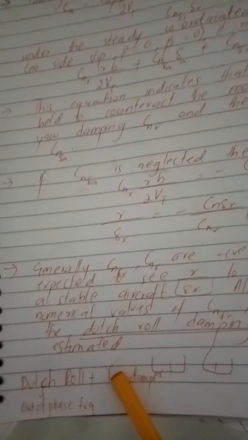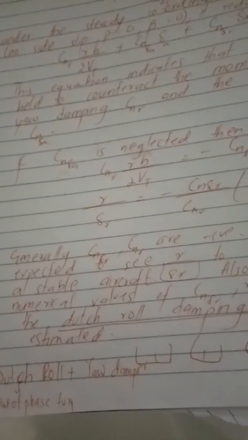Okay, so the Dutch roll damping CNR can be estimated. We have to see that we have the Dutch roll as well as the yaw damper. This is the two combination. Dutch roll occurs because of an out of phase turn. We have to consider it, and the yaw damper will obviously compensate for that out of phase turn.